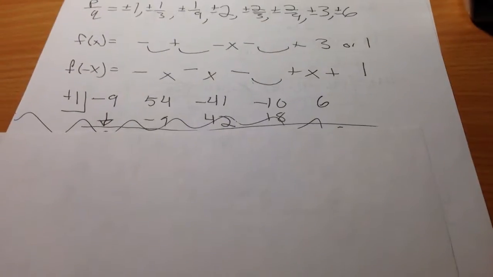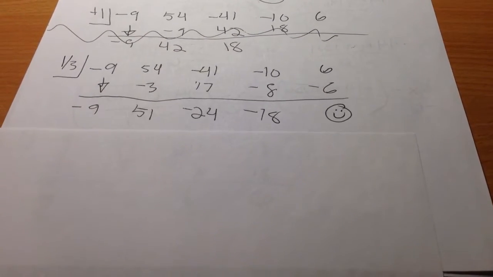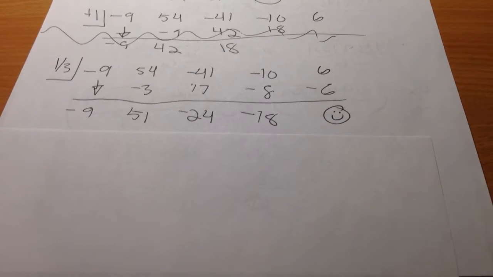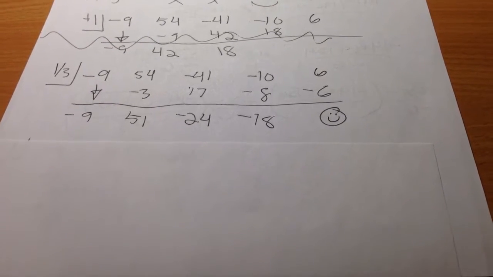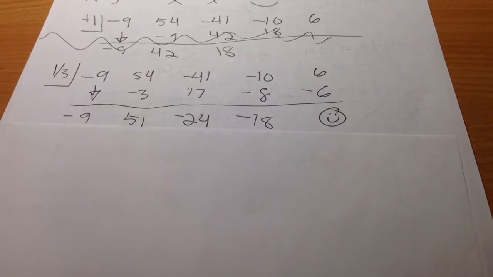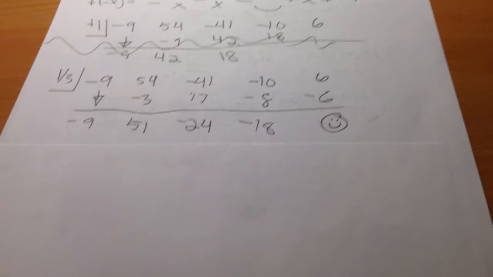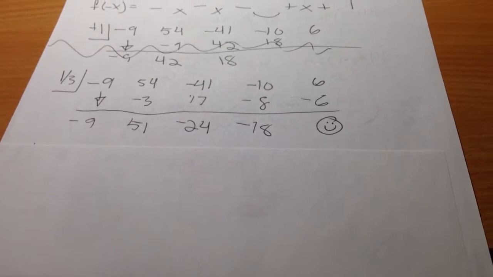And then we use synthetic division to help factor out the polynomial. I used 1/3 first, and then I got -9, 51, -24, -18.